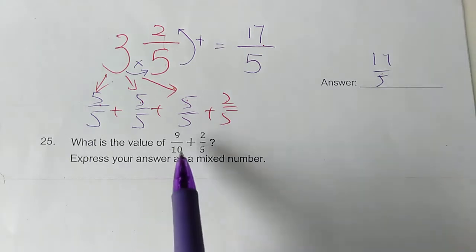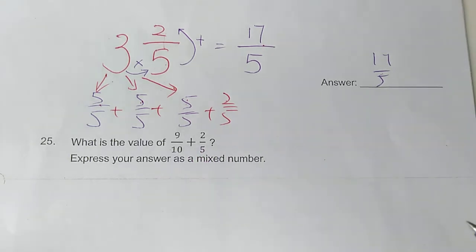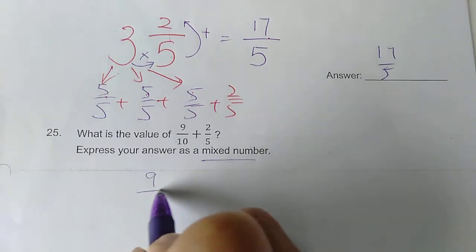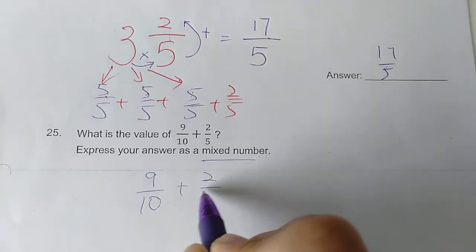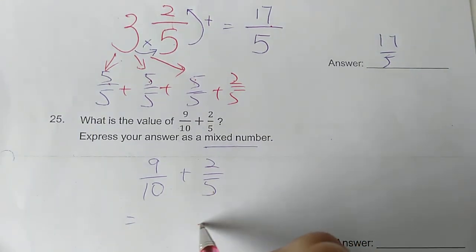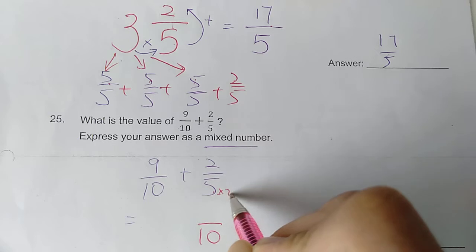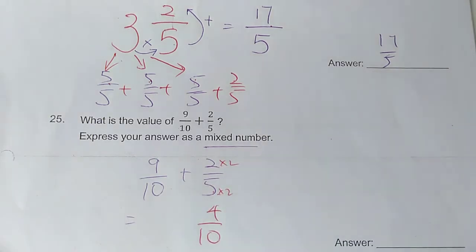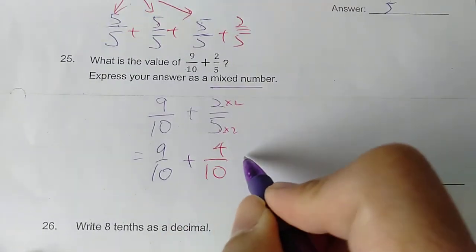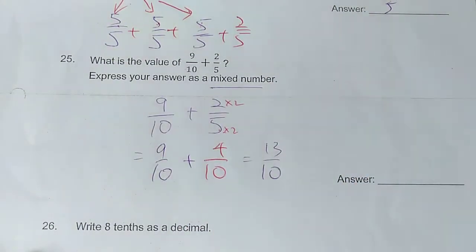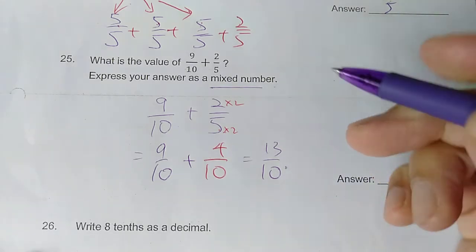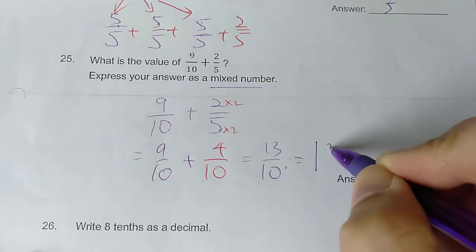What is the value of 9/10 plus 2/5? Well, I was supposed to express as a mixed number. Let's try it. 9/10 plus 2/5. Now, denominator must be the same, so I changed my 5 here to a 10. 5 times 2 is 10, 2 times 2 is 4. Here is still my 9 tenths, and 9 plus 4 is 13. So this means that now this is an improper fraction. I need to change it to a mixed number. So this will be 1 whole 3/10.